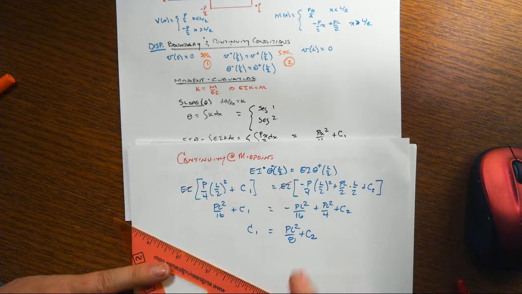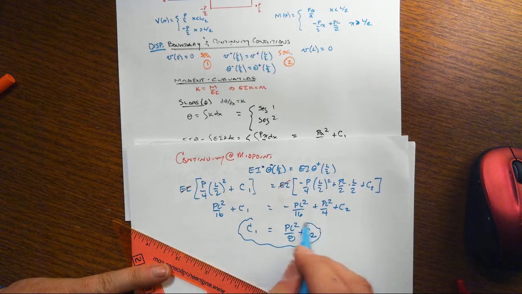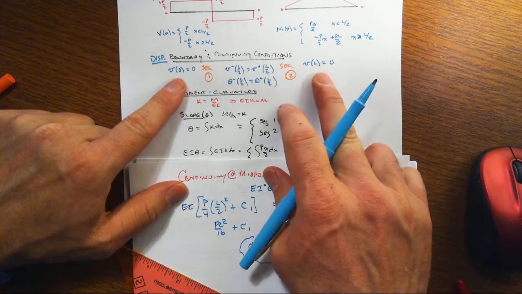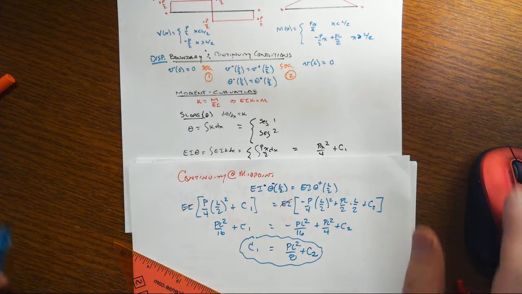That will be a useful equation. It relates what those two constants are for us, and we still have not used our original boundary conditions, which we don't know anything about yet. Anyways.